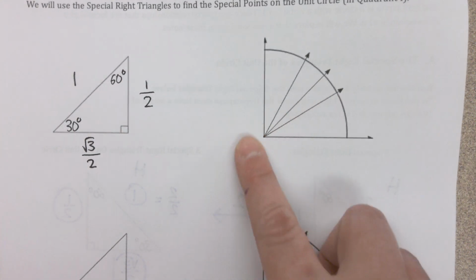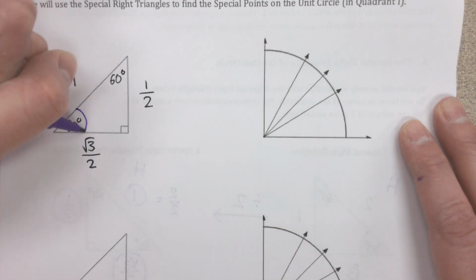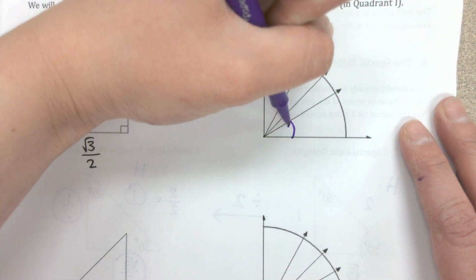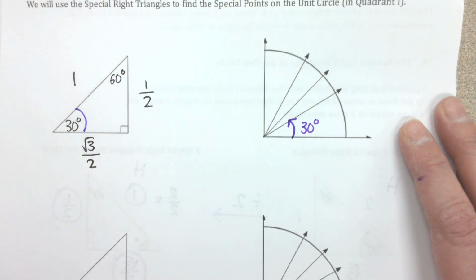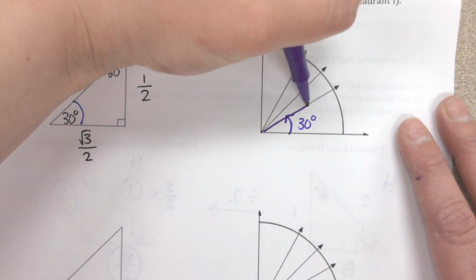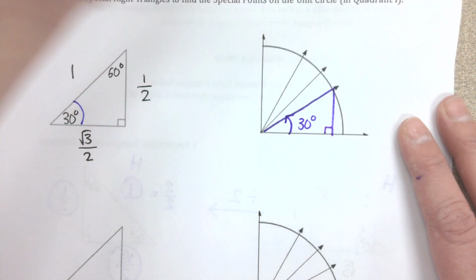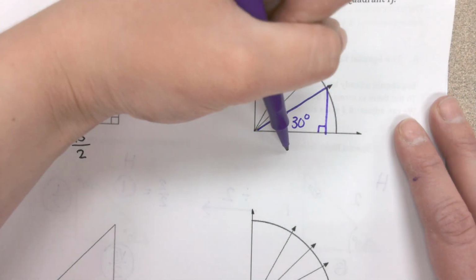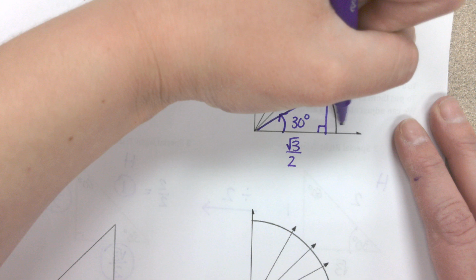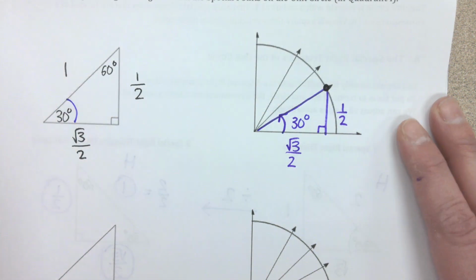Now let's put this on the circle where it goes. This angle right here is 30 degrees. So we're going to go up to the first line. That's 30. And let's create this triangle here. The bottom side is square root 3 over 2. The right side is a half. And we're getting a point here, x comma y.